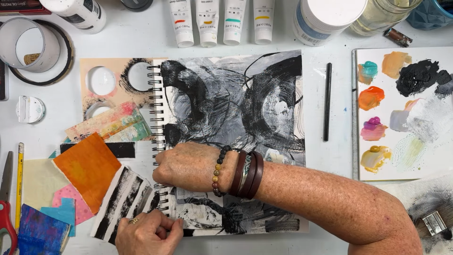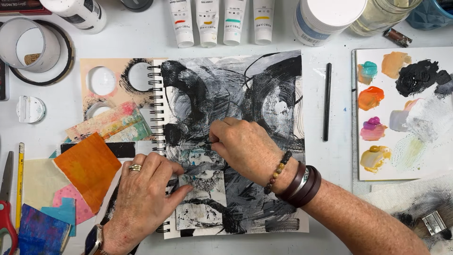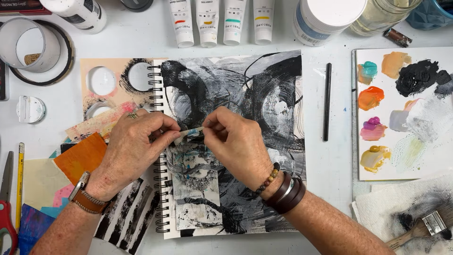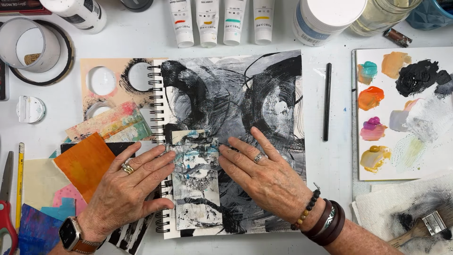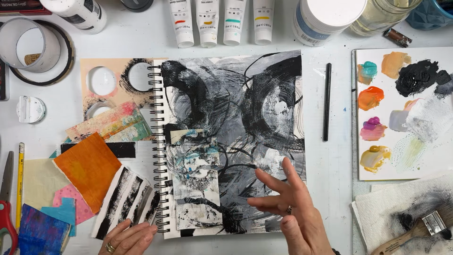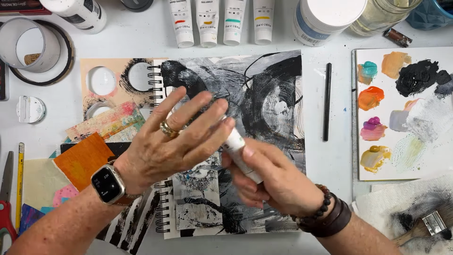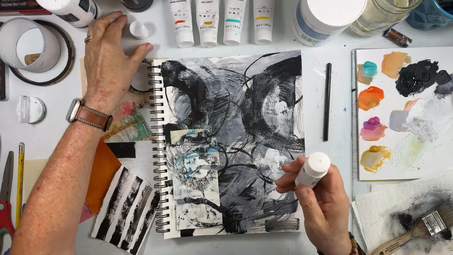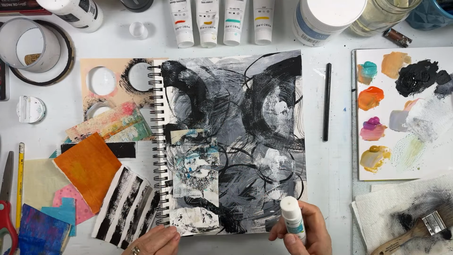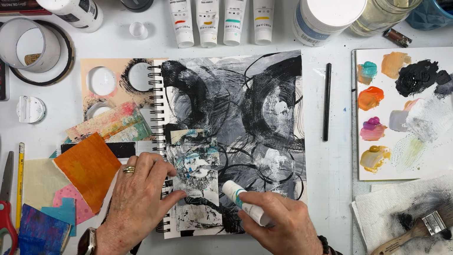Okay, I'm going to go here. So I'm going to glue them down apart from each other. And then you get to see what's underneath. I really like that. I'm just going to use a glue stick.